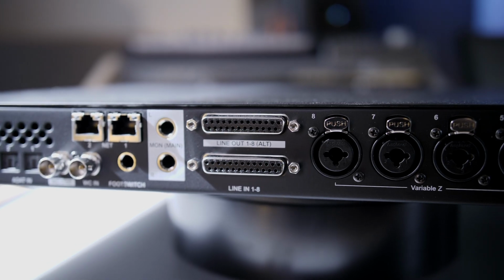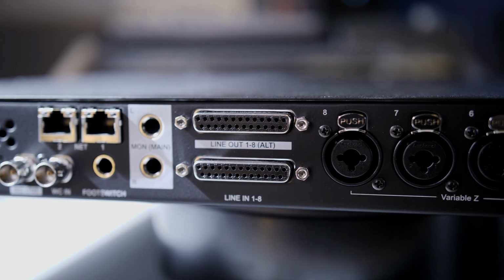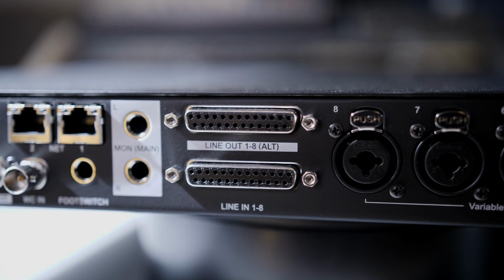On the output side, things get much better. Not only have you got 8 line outputs on D-sub, but there's also a stereo pair specifically for monitoring. Now, 4 of the line outputs on the D-sub can go to 2 more sets of monitors, so you can have 3 independent sets of monitors and easily switch between them, still leaving you 4 outputs on the D-sub for other kit or returns or whatever you want to use them for.